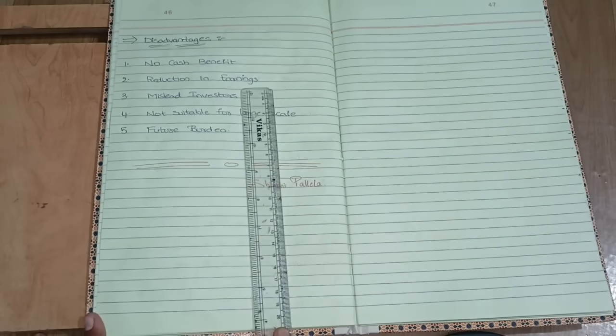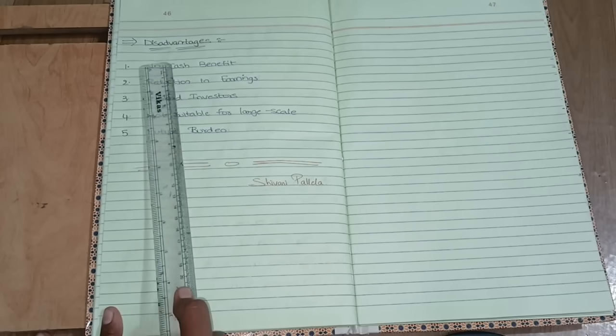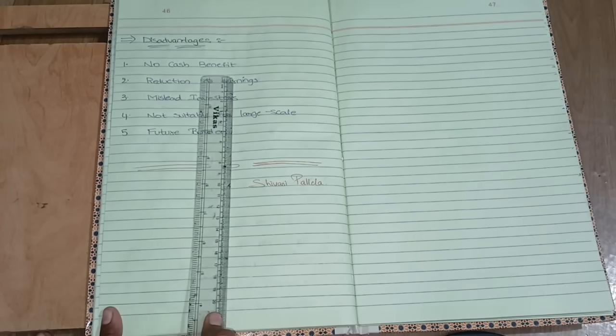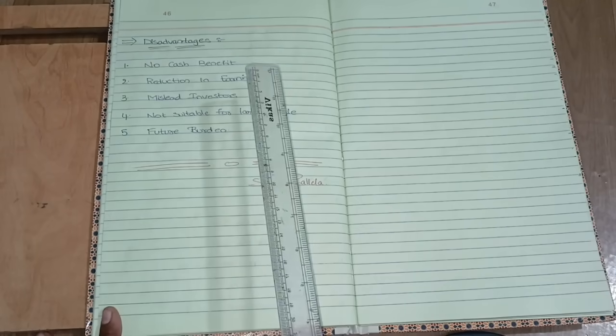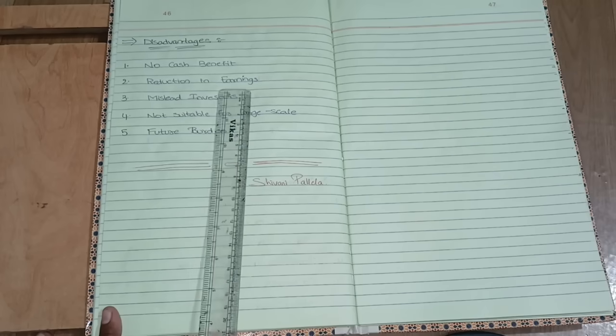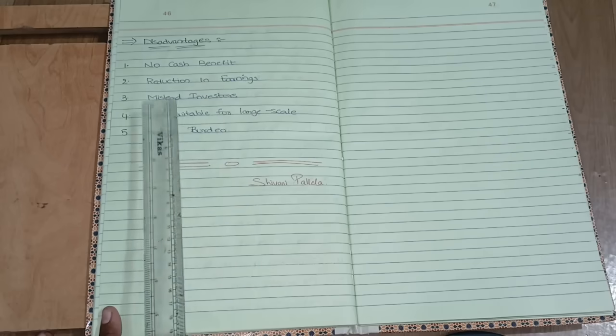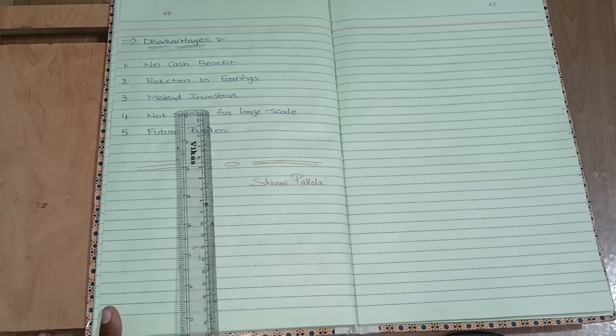Next you have the disadvantages of bonus shares. When you give bonus shares, you get no cash benefit. In return you will not receive anything, so that is the disadvantage or limitation. Next one, reduction in earnings. When you give the bonus shares, automatically your earnings get reduced. Next one, it will mislead or misguide the investors.